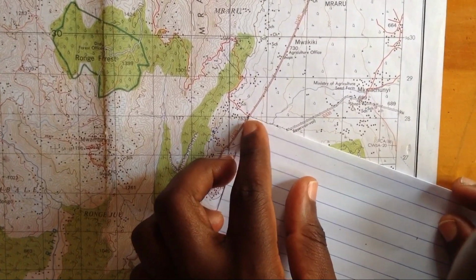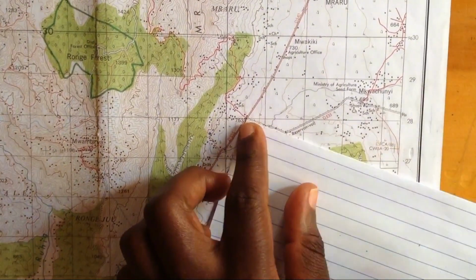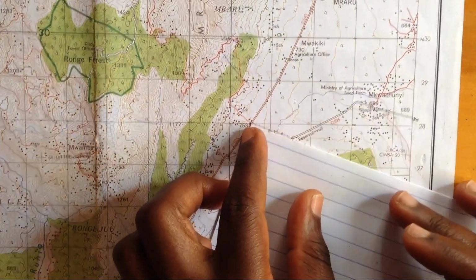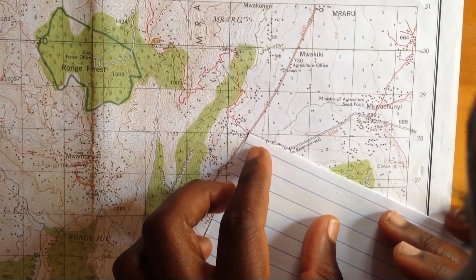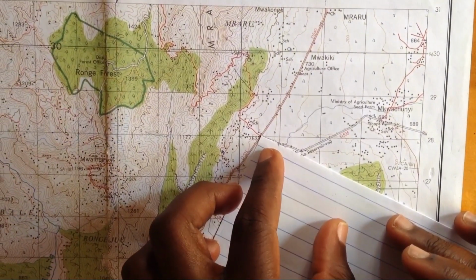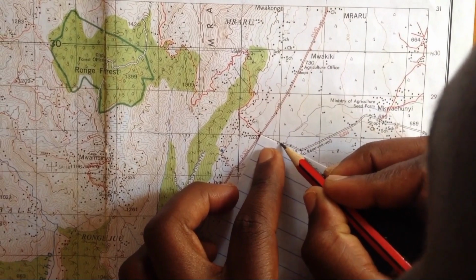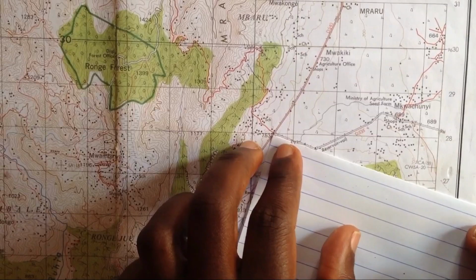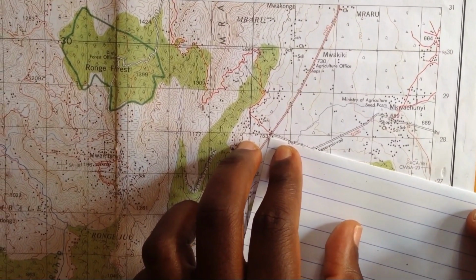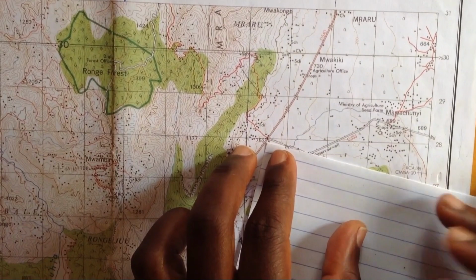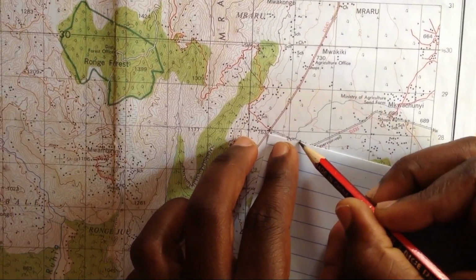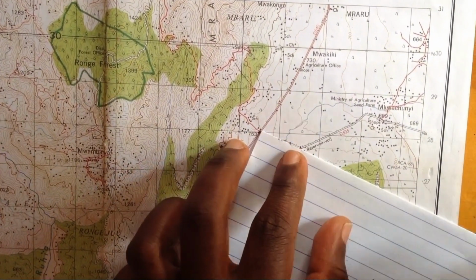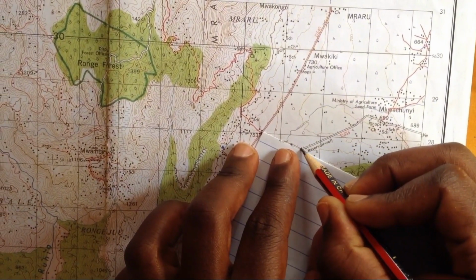Where we have the line disappearing, you make a mark and you also make it on the map. Again, you make a turn, just the way the road is meandering. So again, this is what you do. You make a mark. When it makes a turn, you also make a turn. So this is what you do.